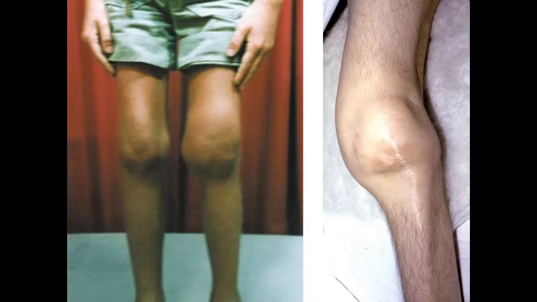What is this? This is joint swelling, okay, and the other one is joint deformity on this side. So joint swelling is suggestive of hemophilia, and joint deformity after repeated bleeding in the same joint will develop into hemophilic arthropathy.